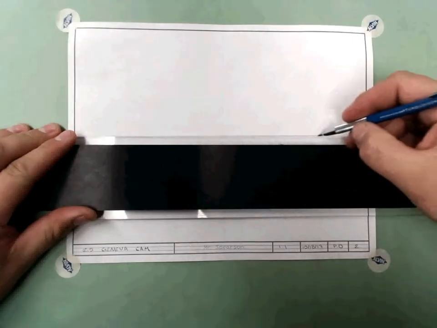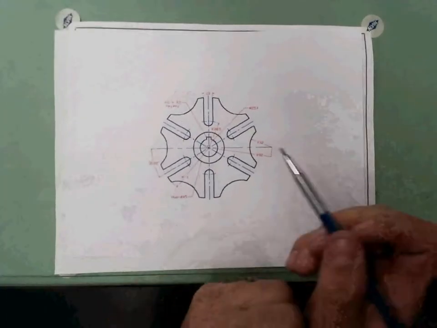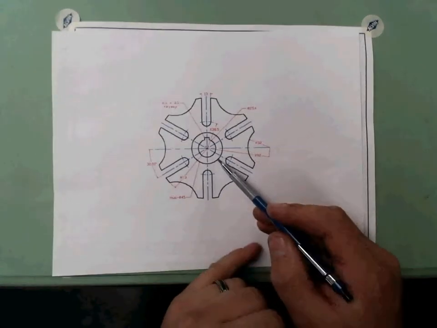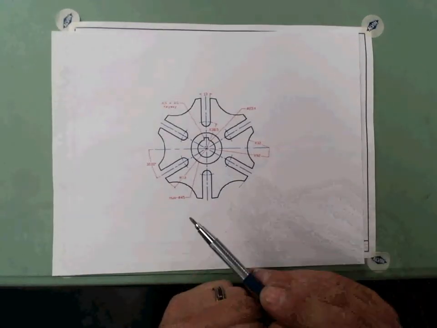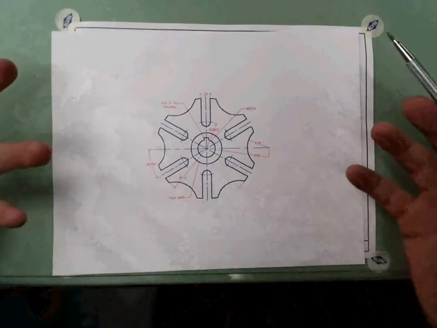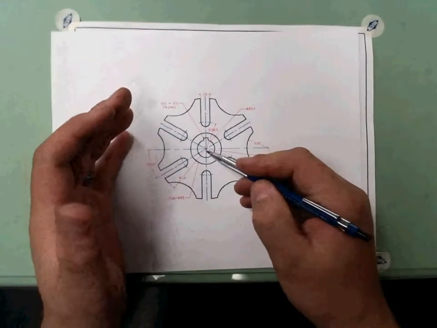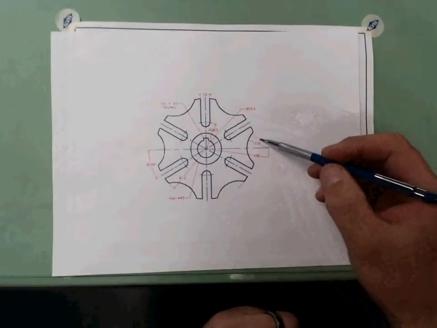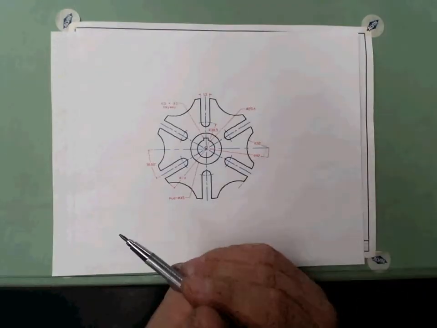Alright, so there's my center. Let's look at our drawing. Notice we have 1, 2, 3 circulars that start from the center. Then I have some more arcs out here that represent these radiuses, which we'll go over in a little bit.